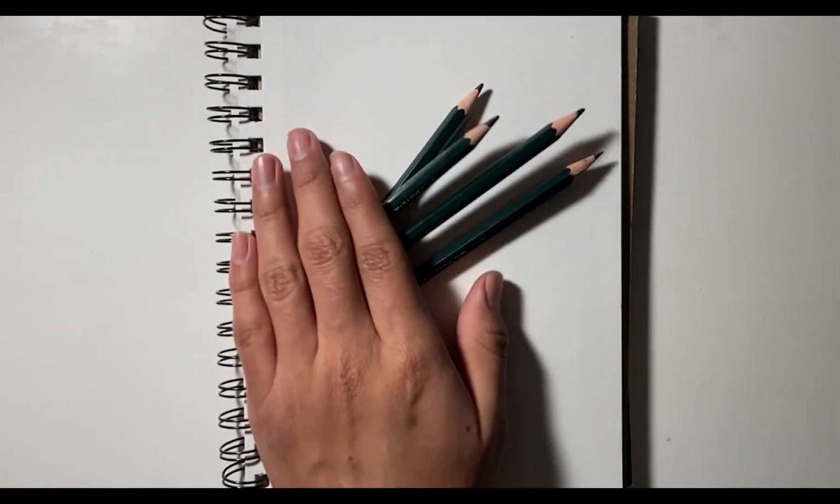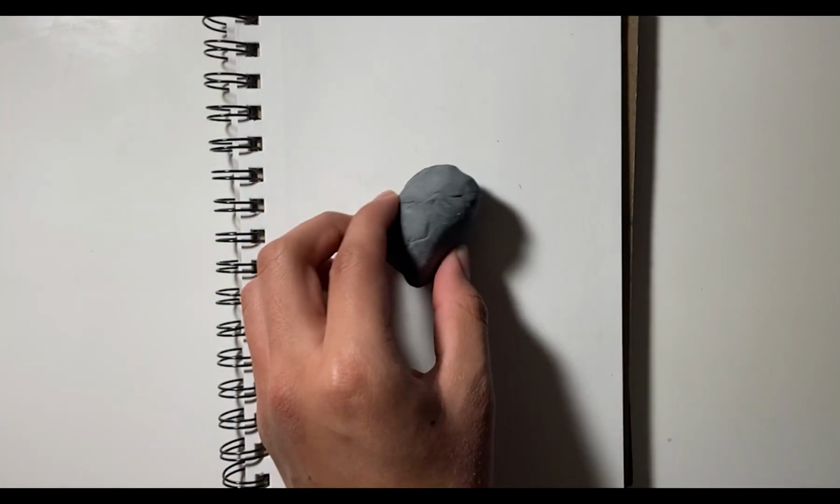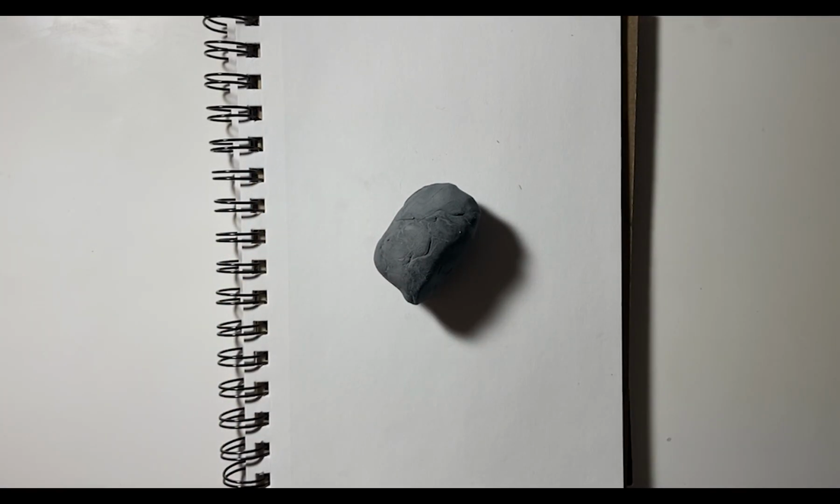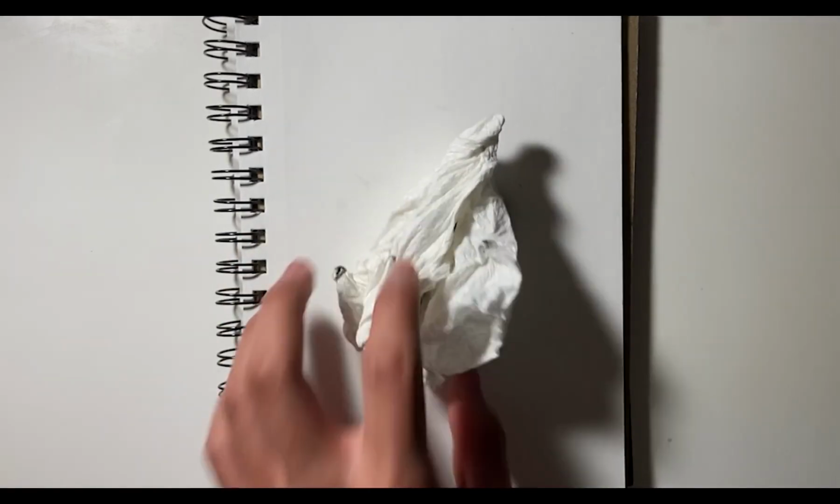So today I'm going to show you how to draw a painting that Pablo Picasso himself would appreciate. Okay, so the supplies I'm going to use are simple. Just some pencils, a pencil sharpener, a kneaded eraser that you can get from an art store, a normal eraser, a napkin, and a sketchbook.